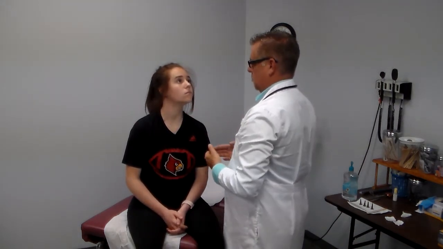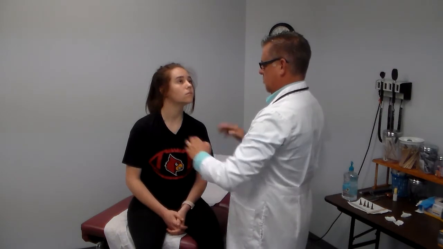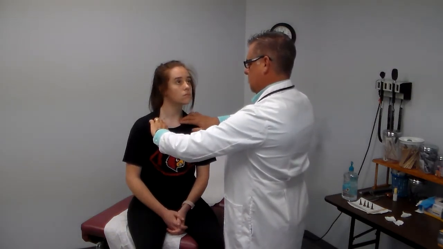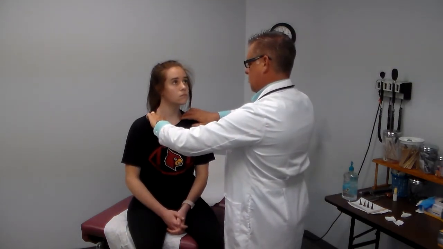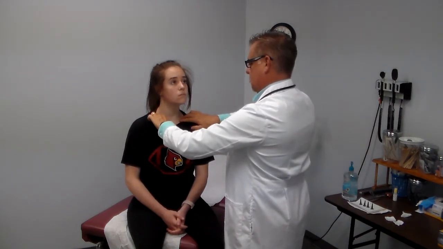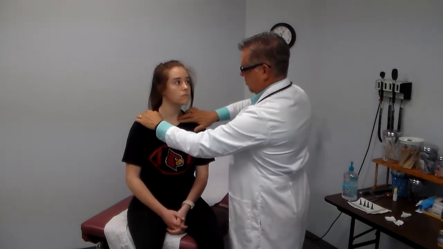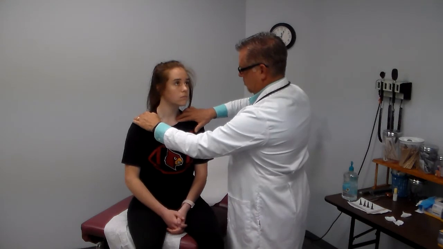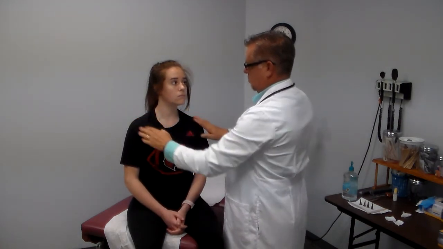Lastly, you will palpate the supraclavicular nodes, making sure there is no Virchow's node on that left side. This concludes the head and neck examinations through number 36.